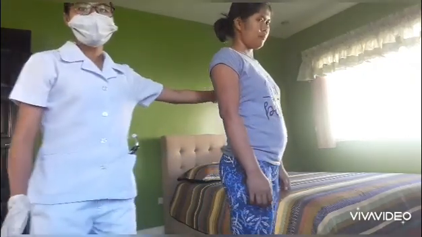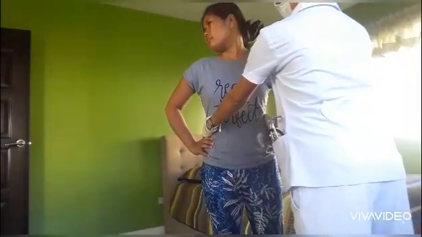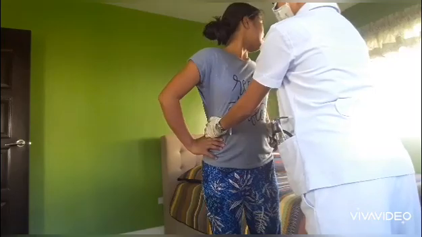Okay, ma'am. And then let's proceed to check the range of motion of the spine of the patient while instructing the patient to put both hands on her hips. And then here, ma'am. Okay, and then bend each side. Okay, and the other side. And then move each side while you're not moving your hips. You can hold your hips, okay? Move each side. Okay, the other side. Okay, ma'am, thank you.